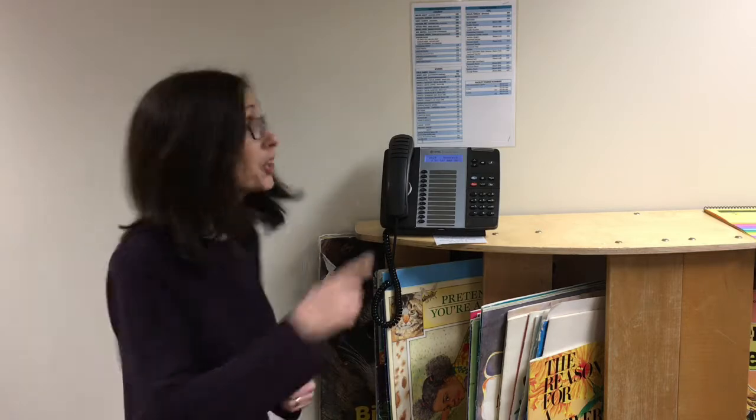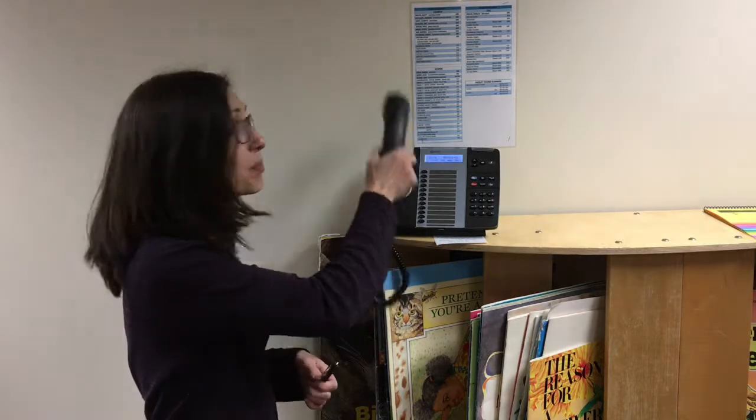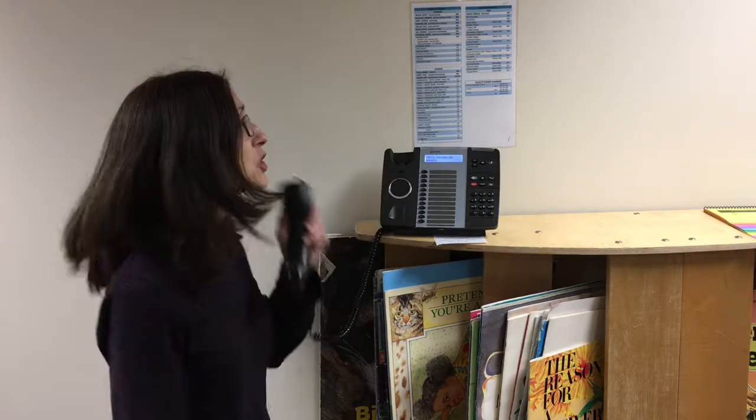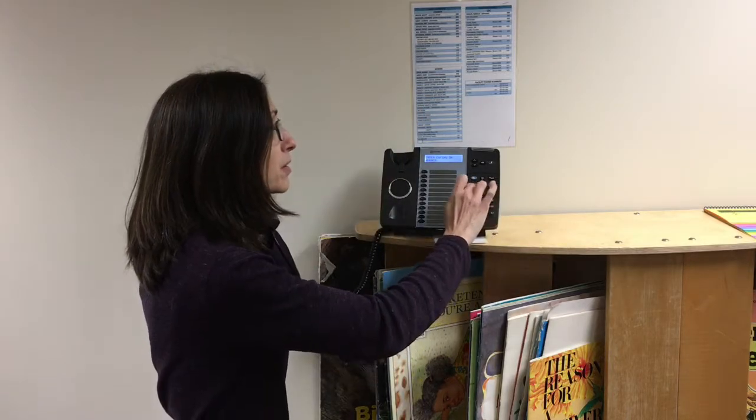Next to the phone in your classroom or any classroom that you're in, there is a sign that has the codes for the different phones in different classrooms. Intercomming is actually very easy. You just pick up the phone, you find the number of who you want to get in touch with, you just dial that number, it will ring in that classroom, you talk to them when they pick up. That's very simple.